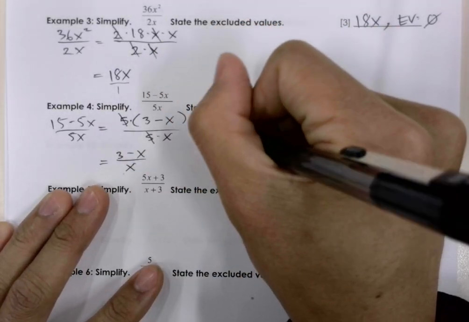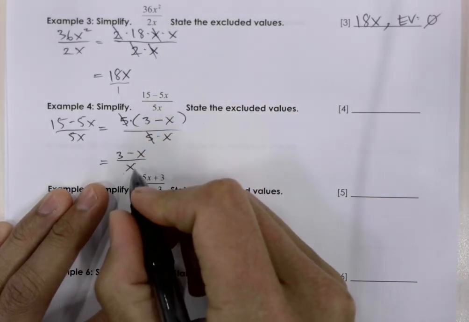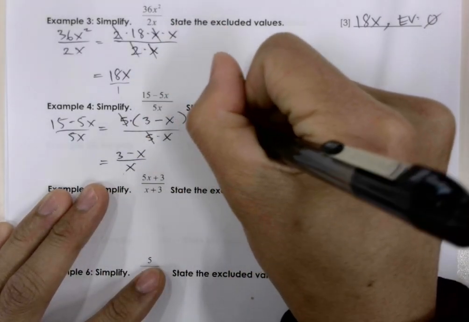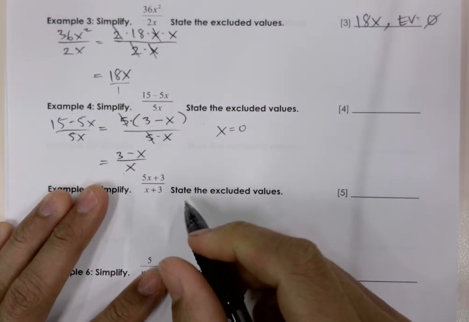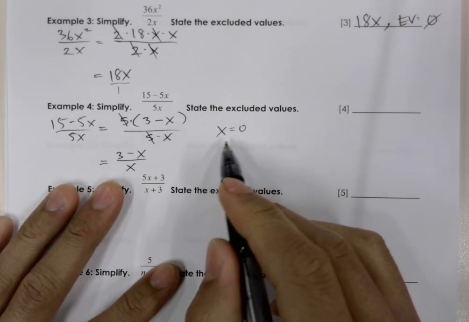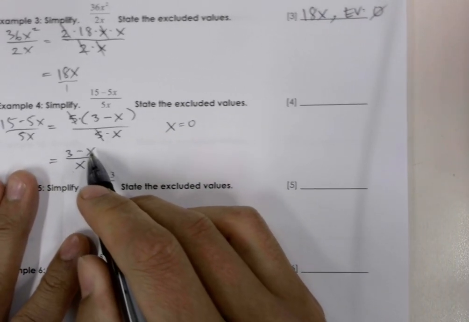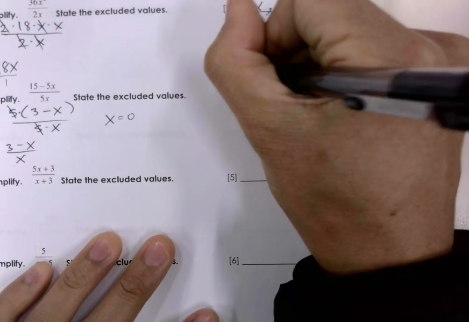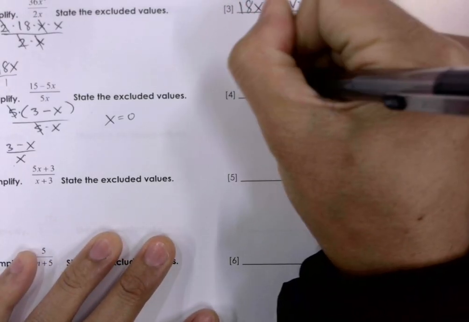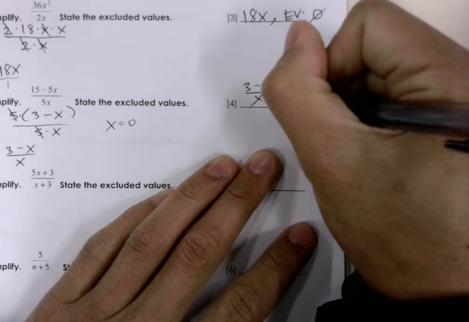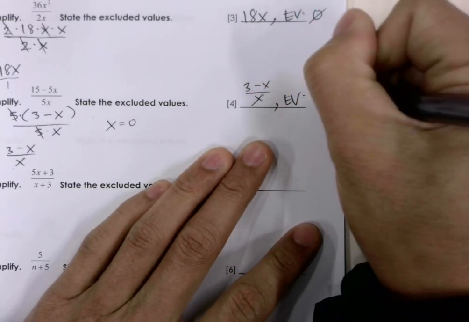So in this case, what would it be? Well, we'll take the denominator and we'll set it equal to 0. And so this is the excluded value for this rational expression. Let's go ahead and put it down. 3 minus x over x is our simplified version, and our excluded value is 0.